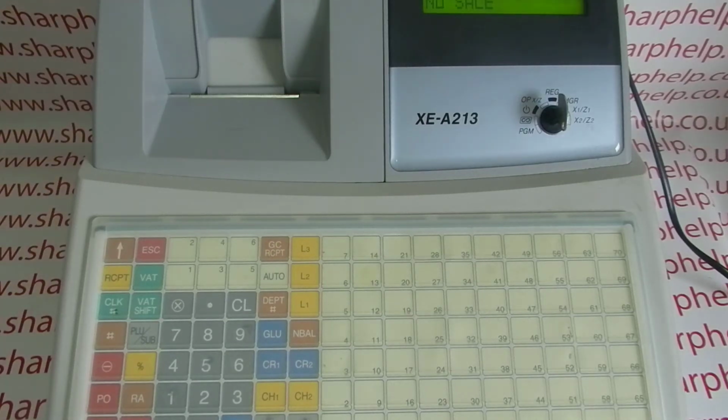This video from Sharp Help, we're taking a look at the void mode on the XE-A213 register. So the till, if you've got the manager key, has a void mode on it where you can void incorrect entries that were cashed off in error in the register mode.